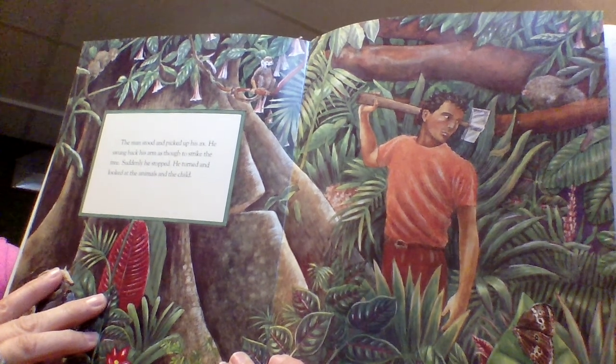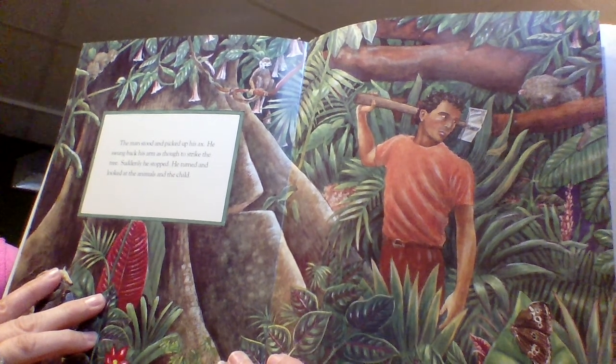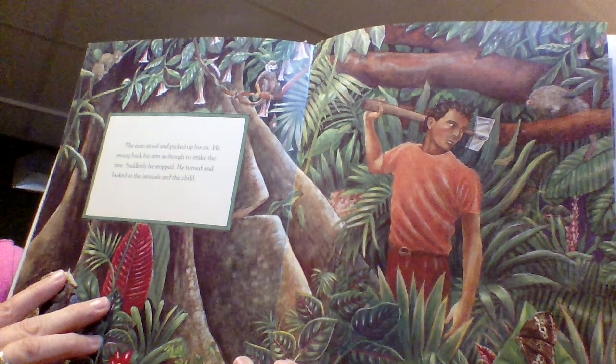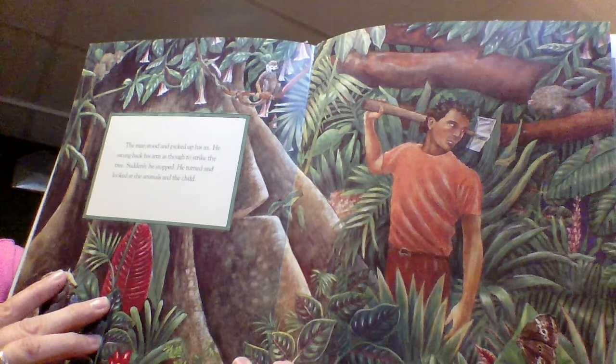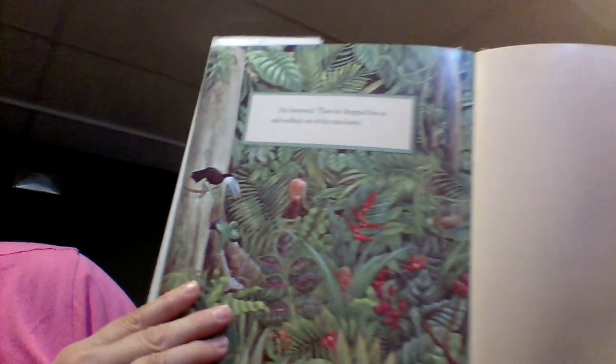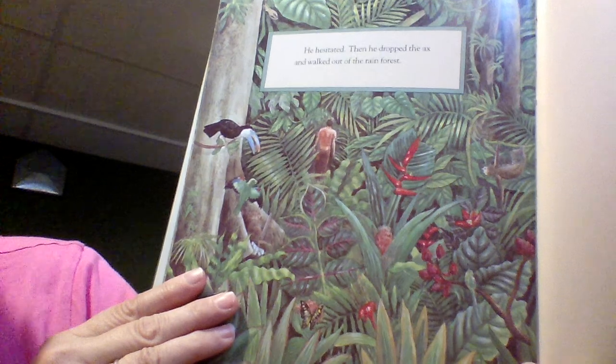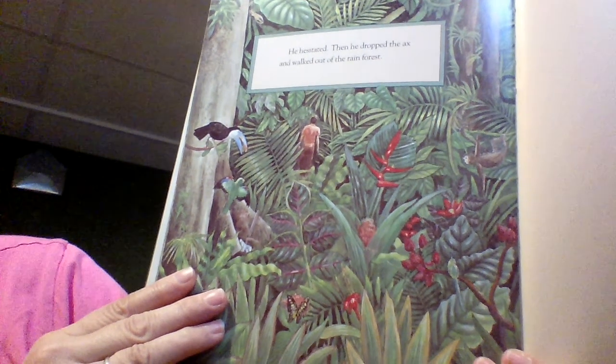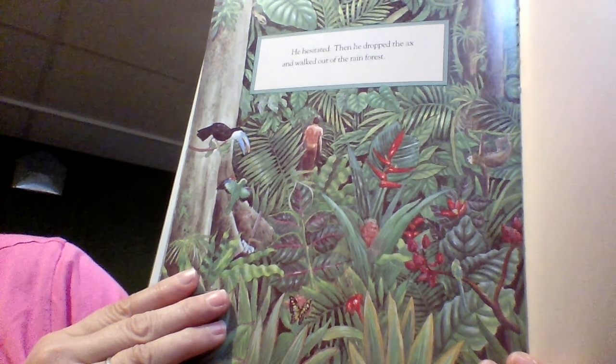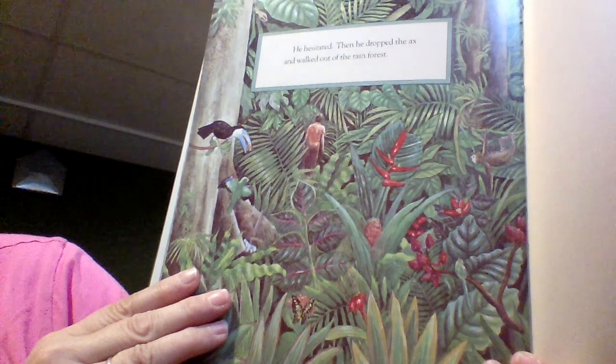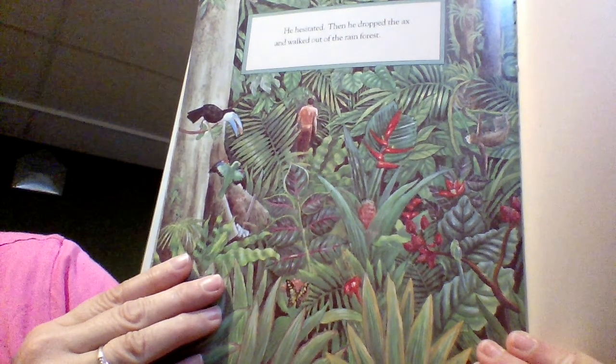He turned and he looked at the animals and the child. He hesitated, then dropped his axe and walked out of the rainforest.